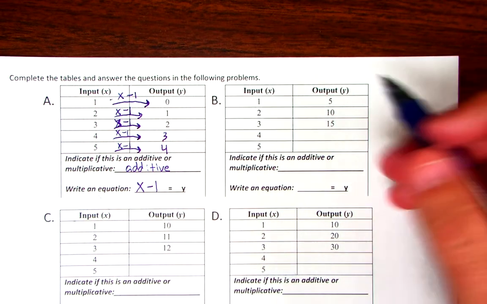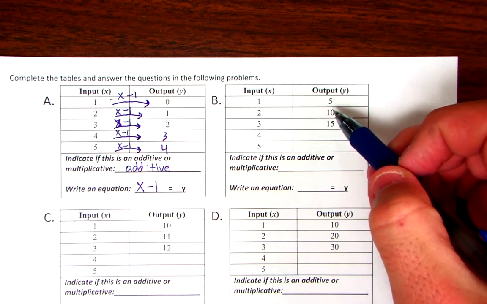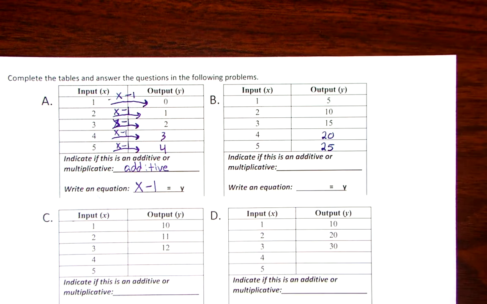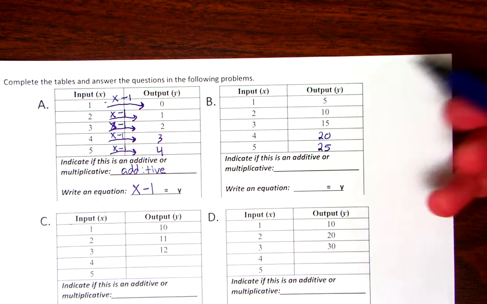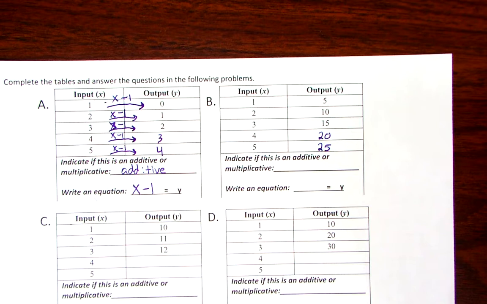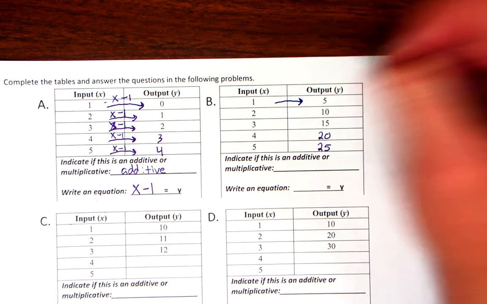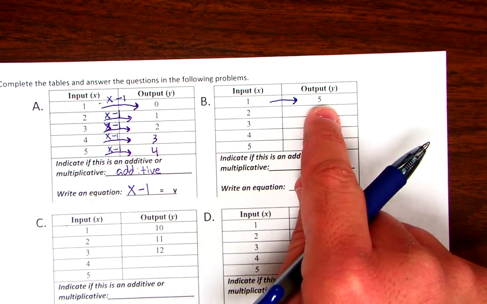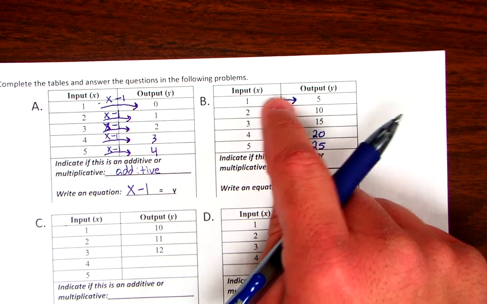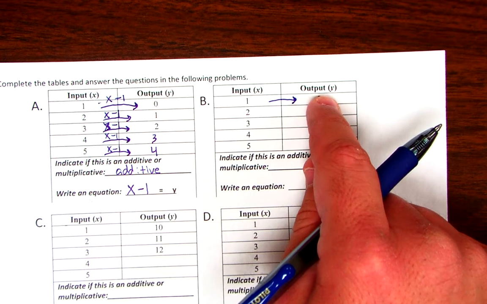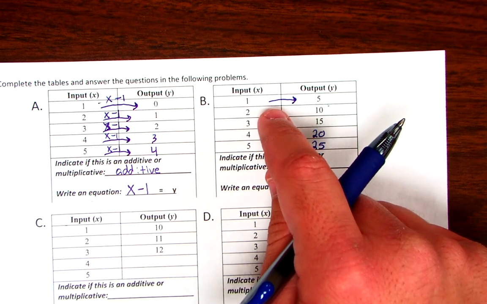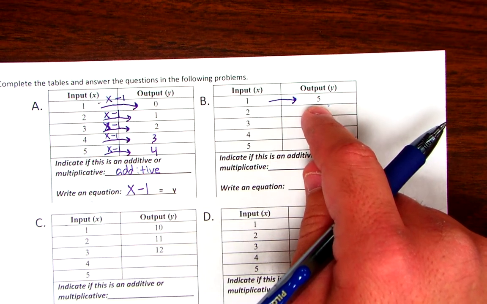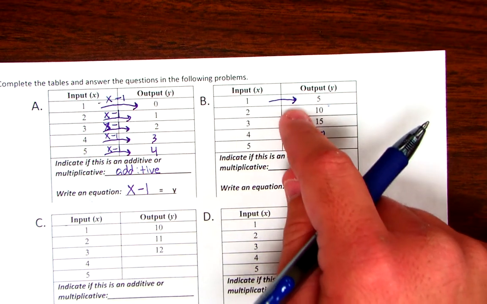Alright, let's try B. Follow the pattern. 5, 10, 15, 20, 25. Some of y'all might be able to see what the scale factor is right away. If you can't, start with the addition first. So to go from 1 to 5, some of you are going to say, well, that's plus 4. 1 plus 4 is 5. That works so far. Use the same scale factor. Is 2 plus 4 equal to 10? Well, no, it's not. That's only equal to 8. So plus 4 does not work.